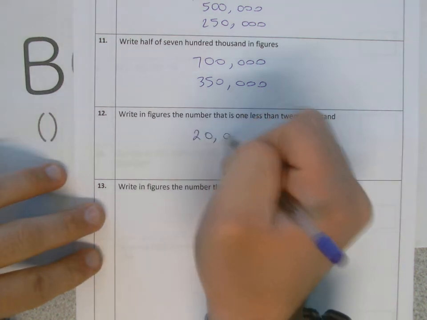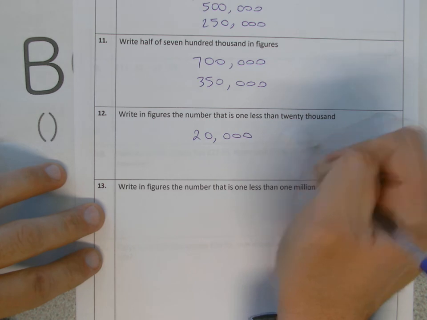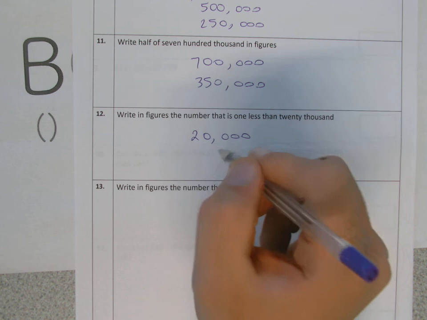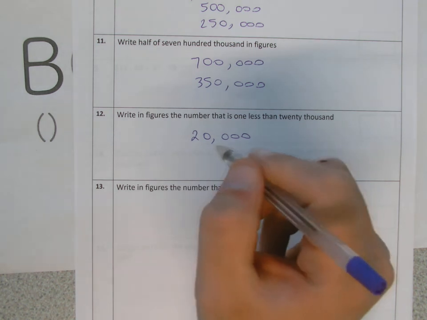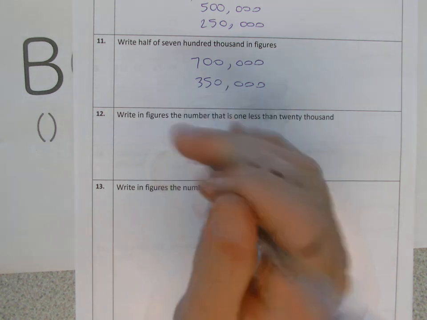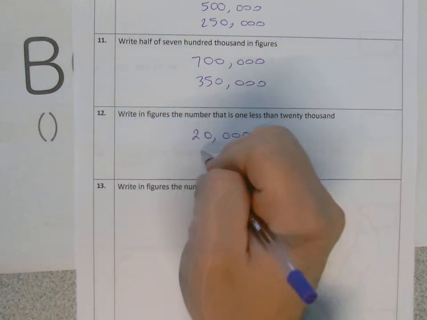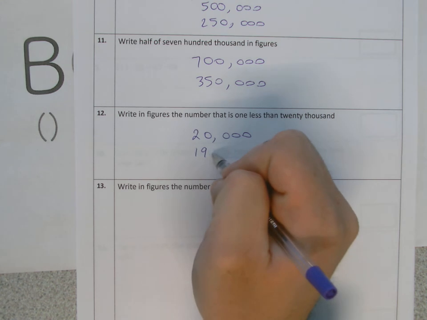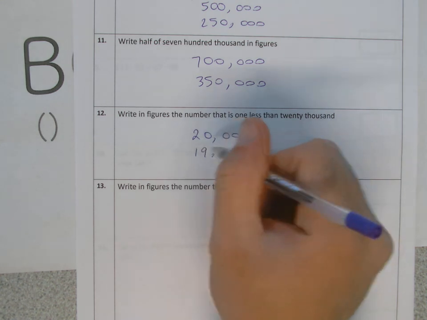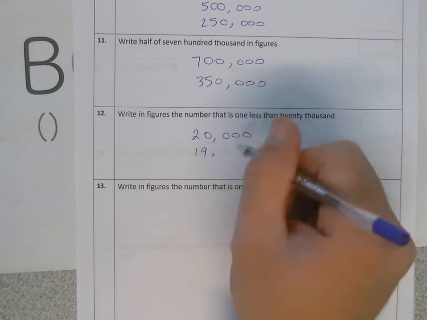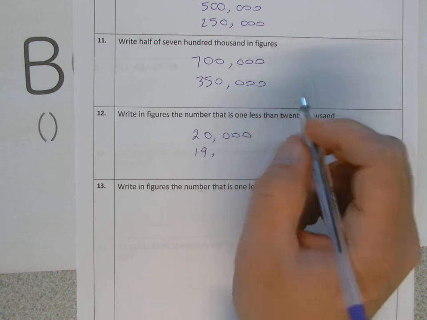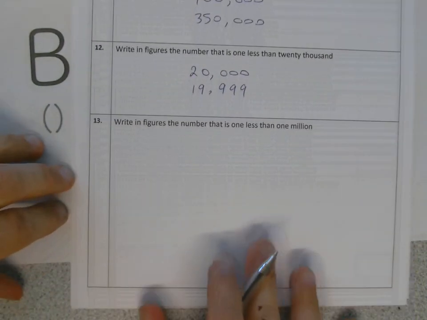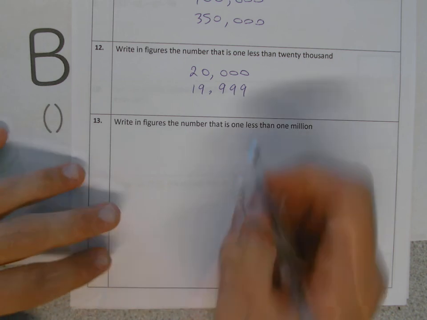Okay, so 20,000, 1 less means you want to take away 1. Now if you take away 1, right, from this, that means you no longer have 20,000. Okay, you don't have 20 complete thousands. You'll have 19, won't you? If you think about it, you'll have 19 complete thousands. Okay? Because when you're taking 1 away, if you take a 1 away from the last 1,000 there, if you think about it, 1 from 1,000 is 999. Okay?